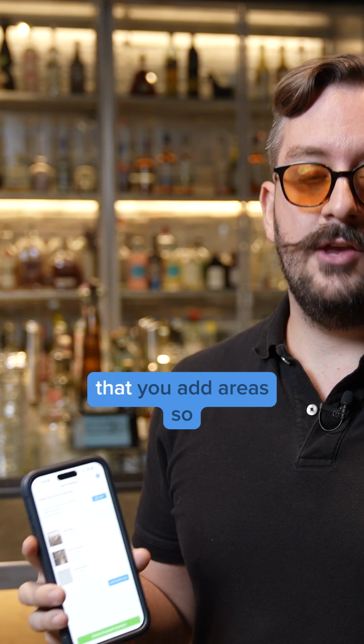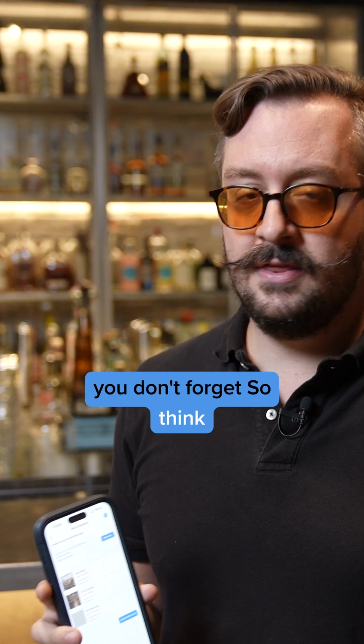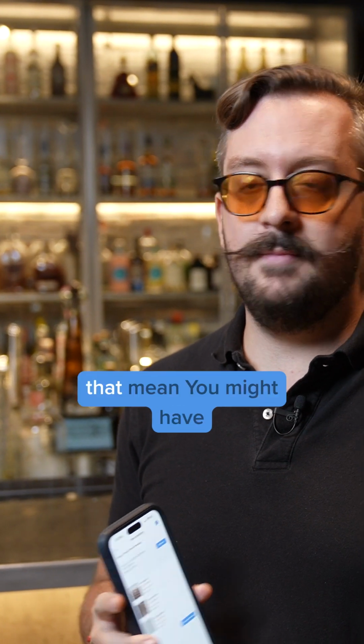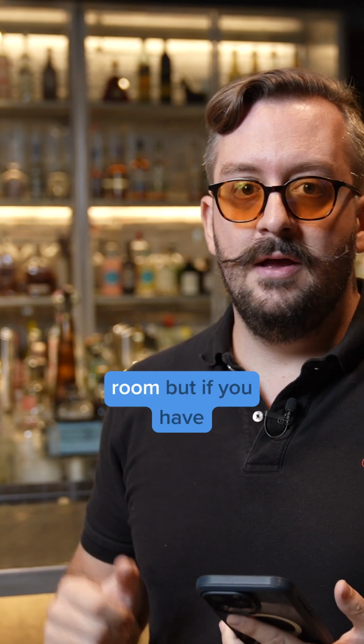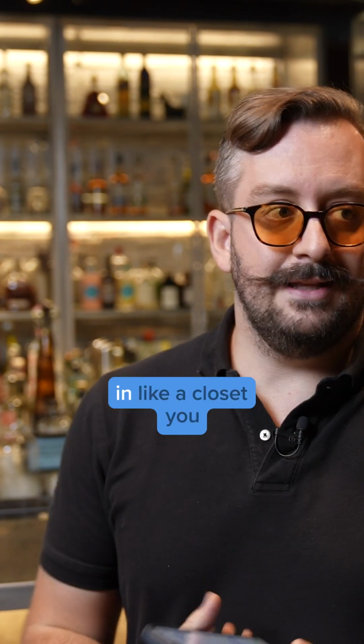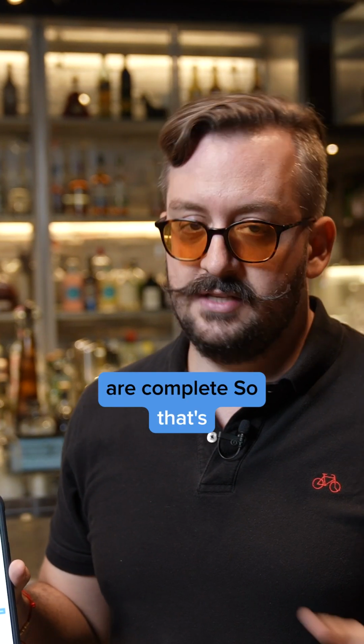I recommend that you add areas so you don't forget. So think about the areas like a checklist. What does that mean? You might have a main bar and a stock room, but if you have random products in the office or random products in a closet, you want to add those as areas because when you do your inventory, it won't allow you to save it until all the areas are complete. So that's my first tip.